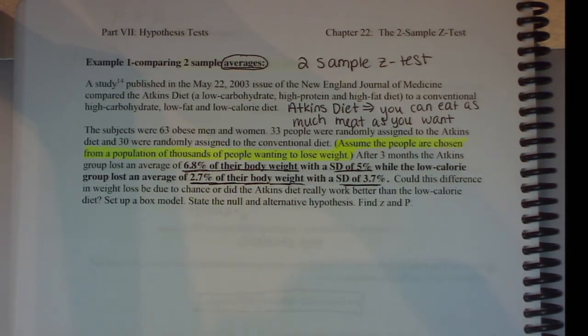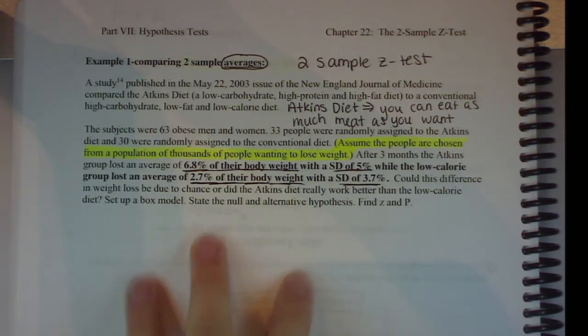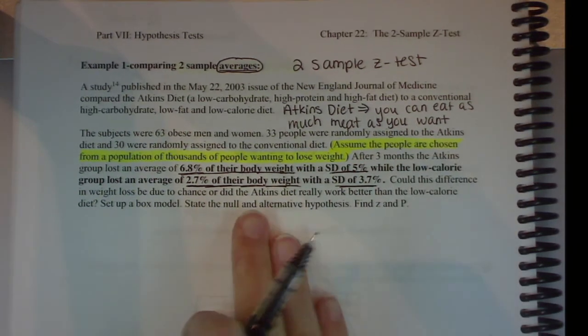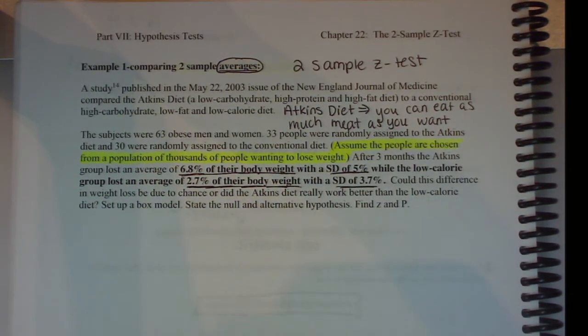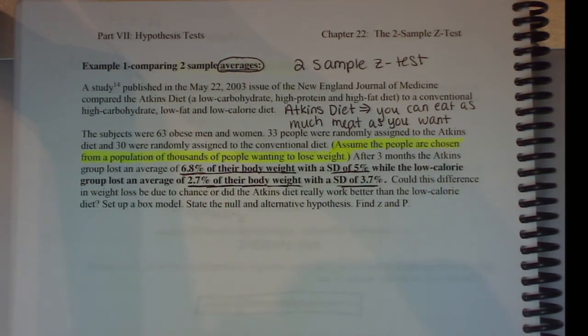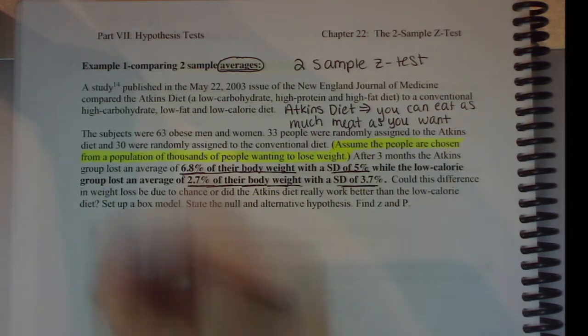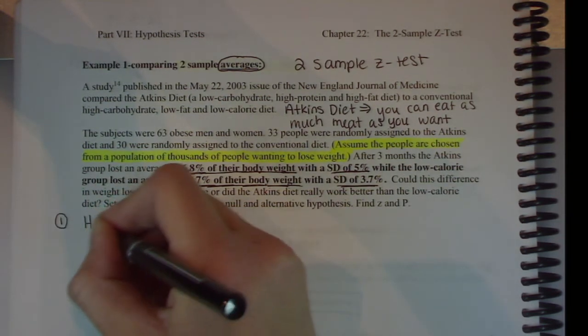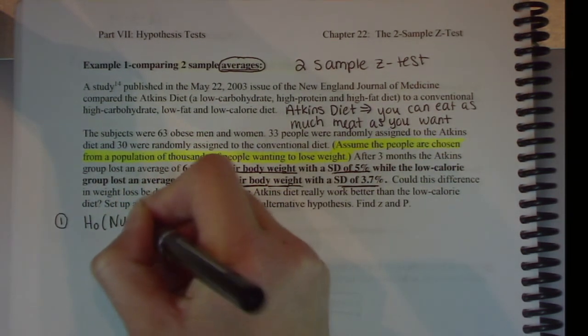So I think that's a question, whenever we do these hypothesis tests, students ask me, like, how do you know which one to use? And this one, you'll always know. There's 2 of everything. So the question is, could this difference be due to chance, or did the Atkins diet really work better? So 6.8 versus 2.7, is that difference big or not? So we can do a test to figure that out. So step 1 is always to state my null hypothesis.